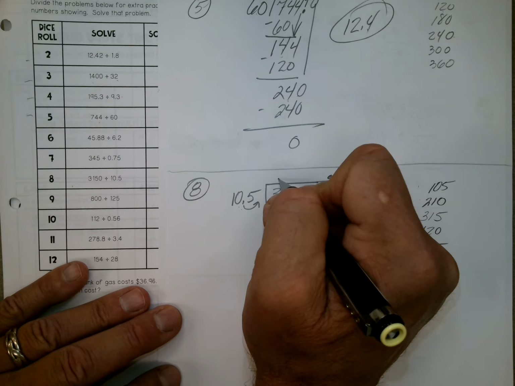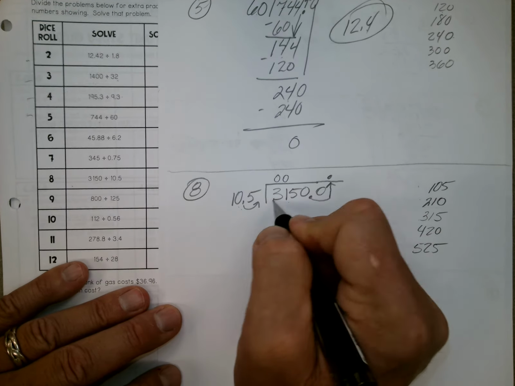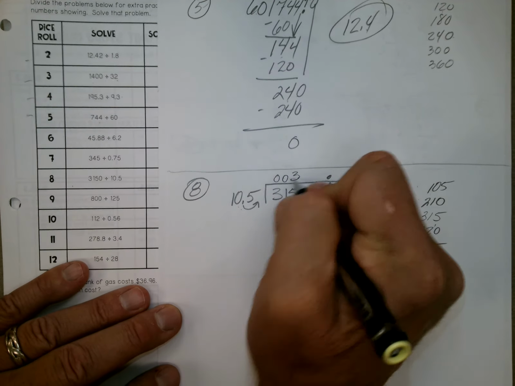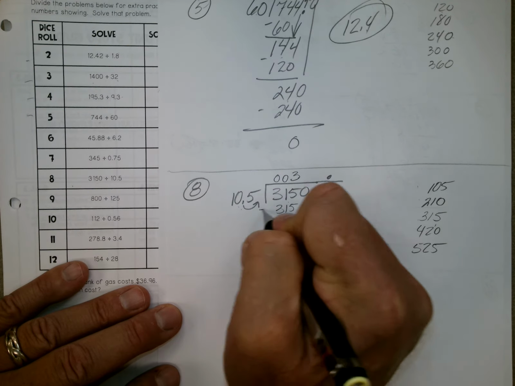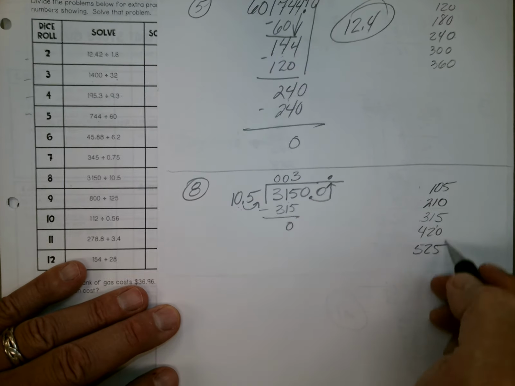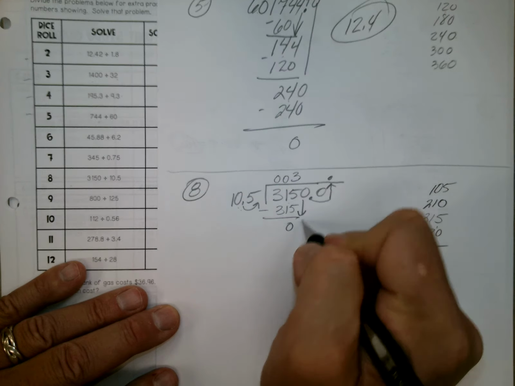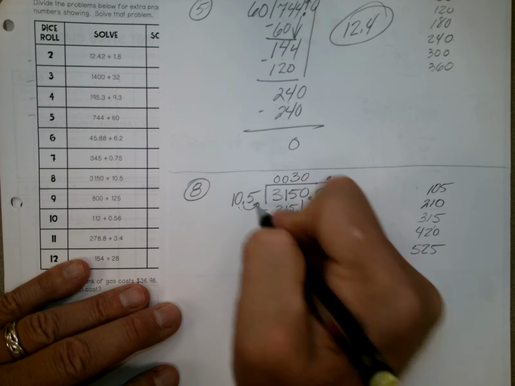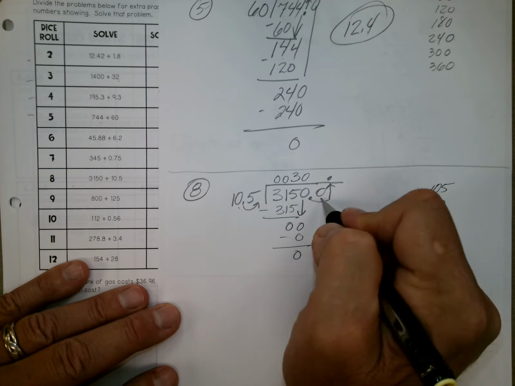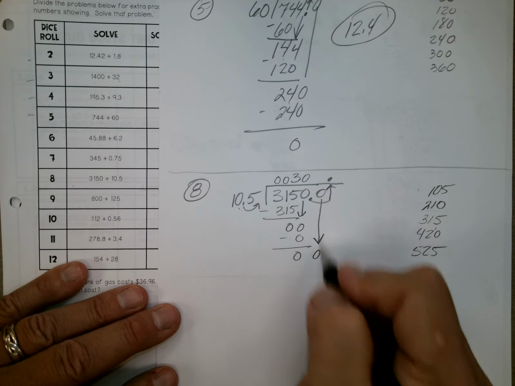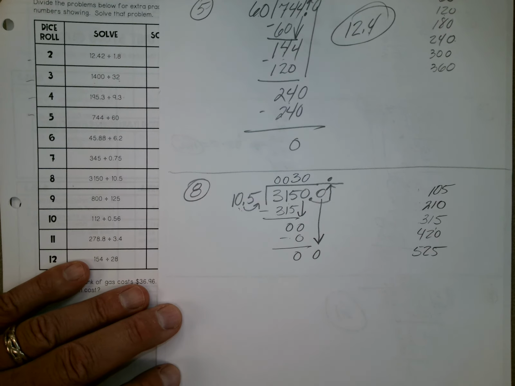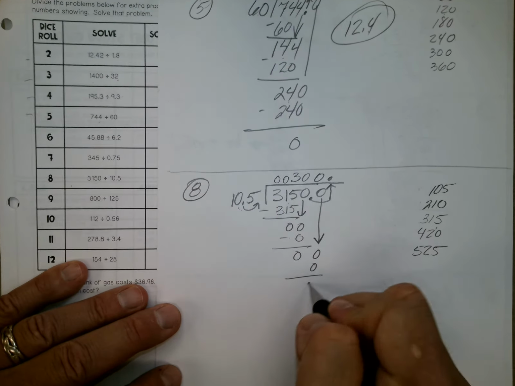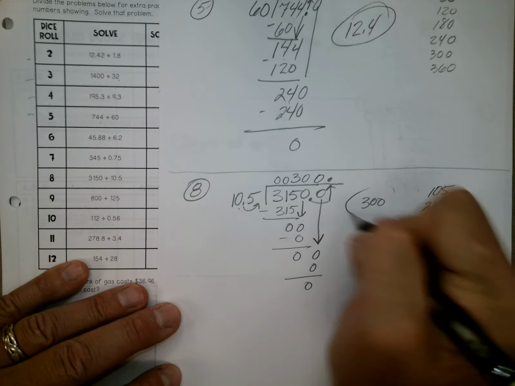All right, 105 into 3, no. Into 31, no. But into 315 goes 3 times. 3 times 105 is 315. Subtract and get 0. See, when you do that work on the front end, it becomes easy, right? Add a 0, bring it down. 105 into 0, 0 times. If you want to, you can multiply it through, and then you have to bring that 0 down. That holds value. It does, right? 105 into double 0 is 0, and that goes above there. That is 0, and our answer is 300.